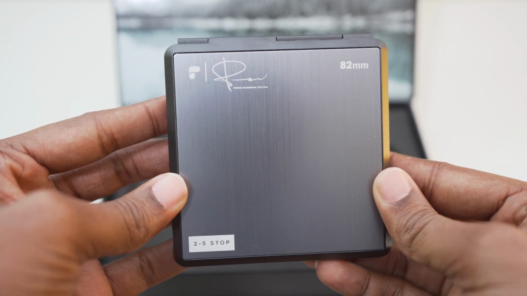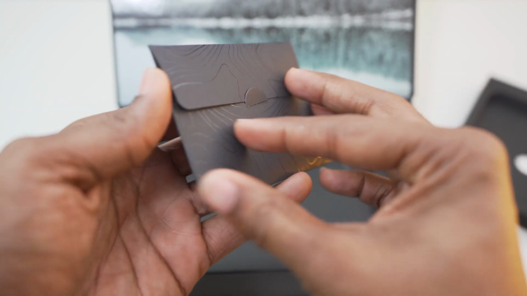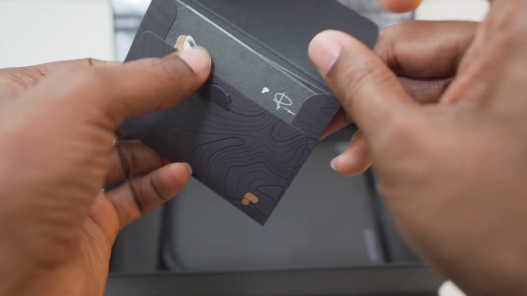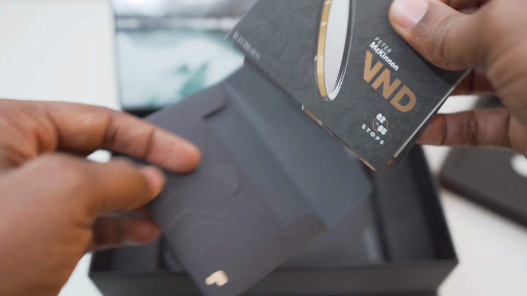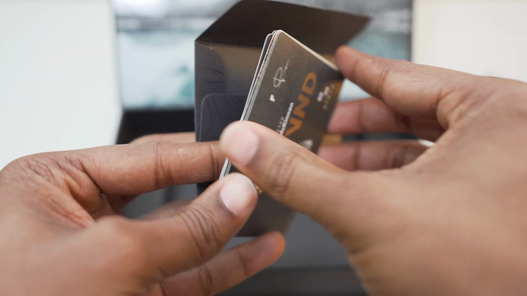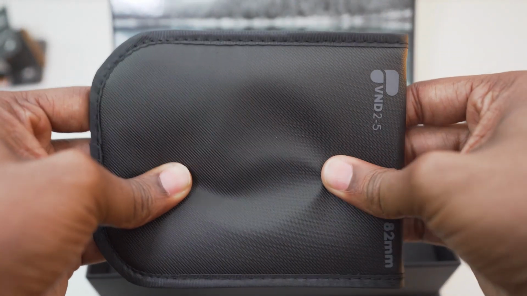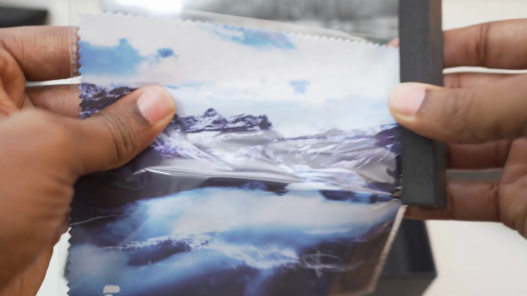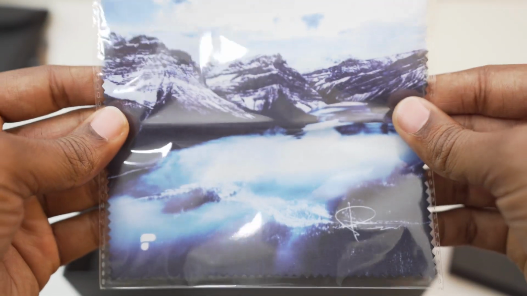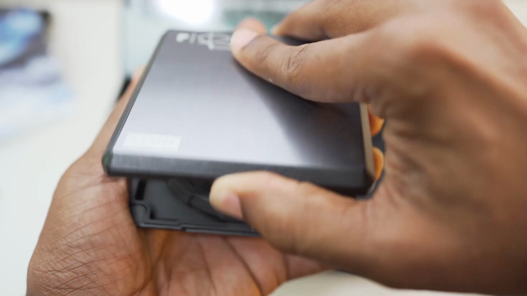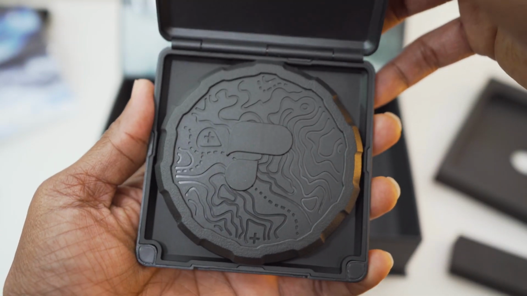You also get your normal assortment of get started guides and some paperwork that you probably never ever look at, and you'll probably just look at once and toss to the wayside. But this is the cool thing. You actually get a second soft case to carry this thing. I cannot believe PolarPro really outdid itself. And then on top of that, PolarPro gives you this cool cleaning cloth with a picture of Moraine Lake again. Like, they really outdid themselves. This is amazing. This thing belongs in a museum.